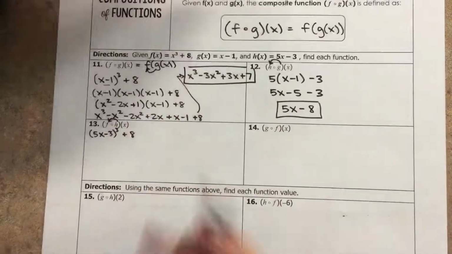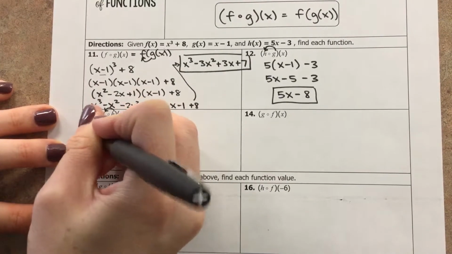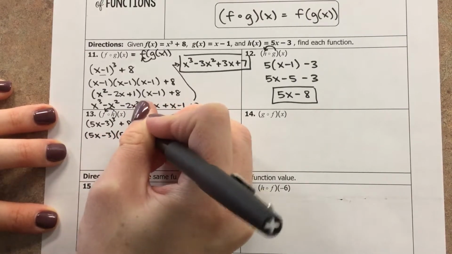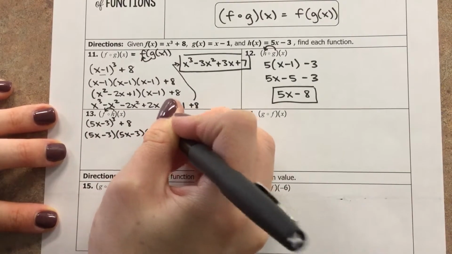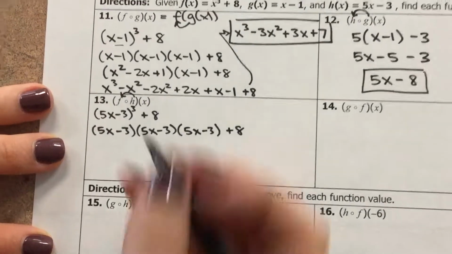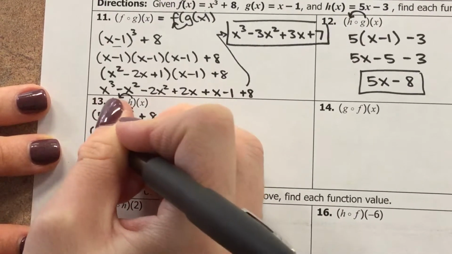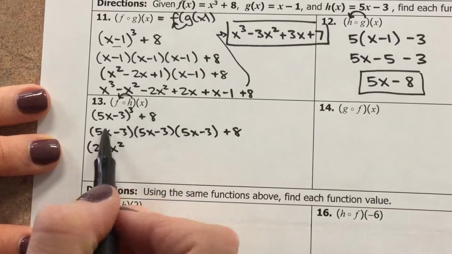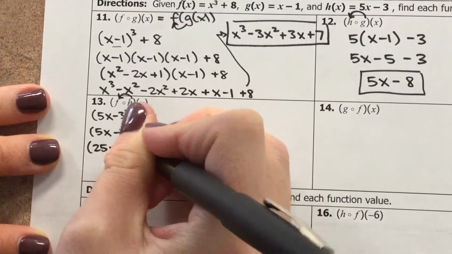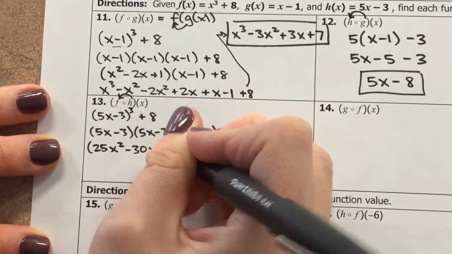So we're going to do another triple FOIL, just like we did with number 11. This one's going to get a touch more complicated. It's bigger numbers. Try to write small. All right, I'm going to write kind of little so I can squeeze everything in. So start with these two. 5x times 5x is 25x squared. Outside, this is a negative 15x, and so is the inside. So negative 15 would be negative 30x. And the last, negative 3 times negative 3 is 9.